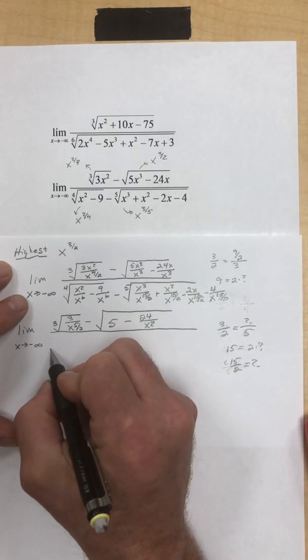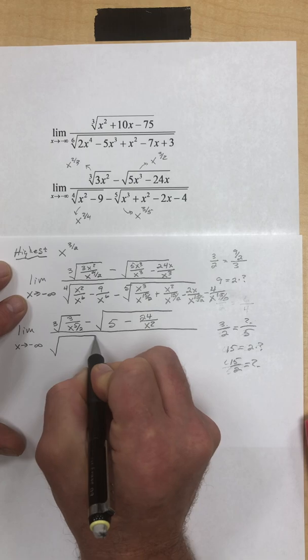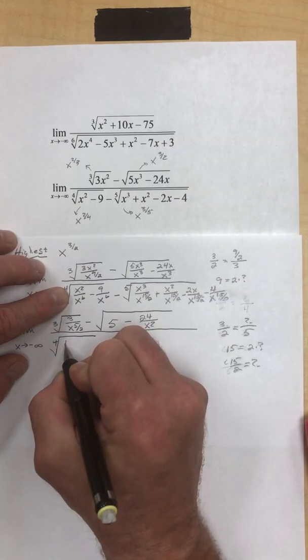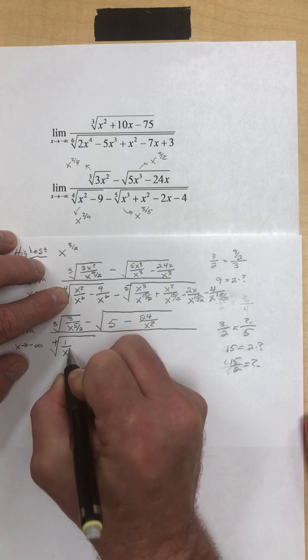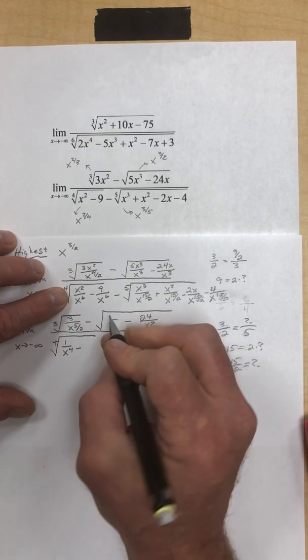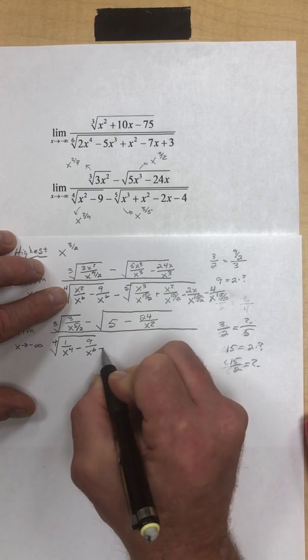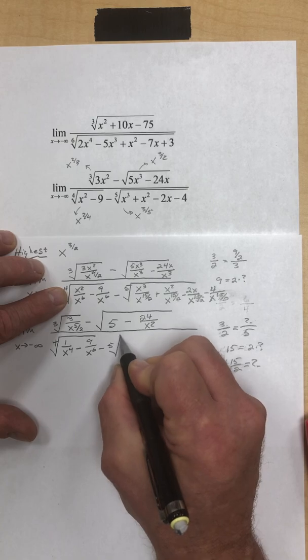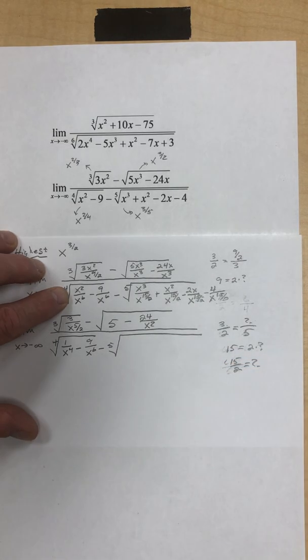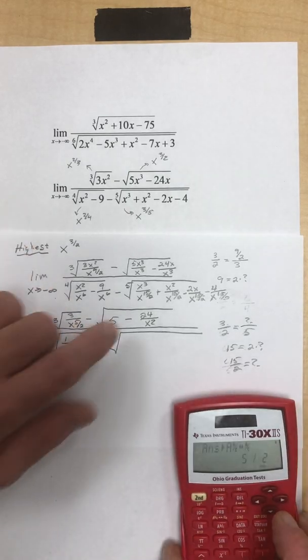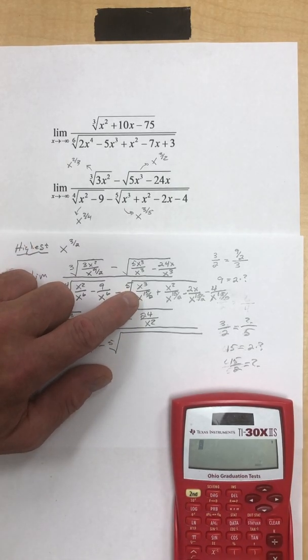So far so good. This one, we have the 4th root of, this would reduce down to 1 over x to the 4th. I can't do anything here, so that just stays 9 over x to the 6, minus the 5th root of. I've got to deal with all of these. 15 halves minus 3 is going to give you 9 halves.